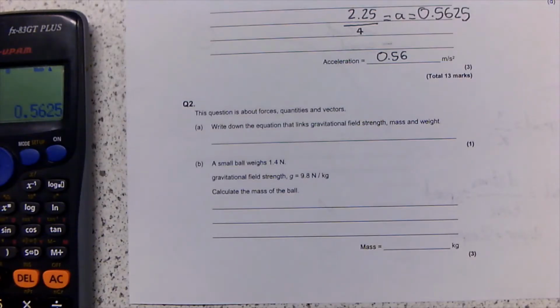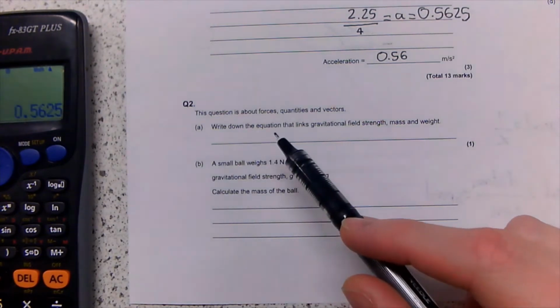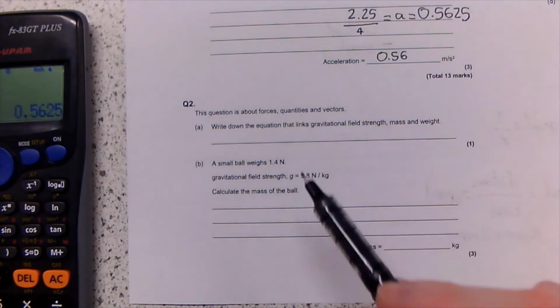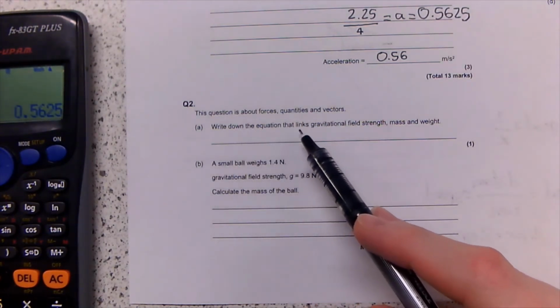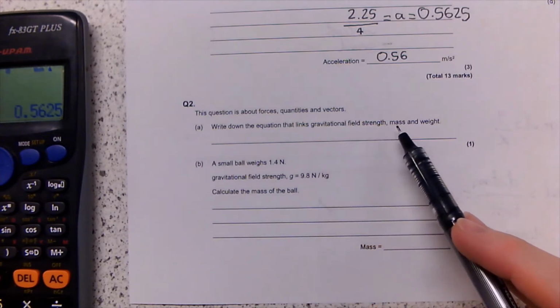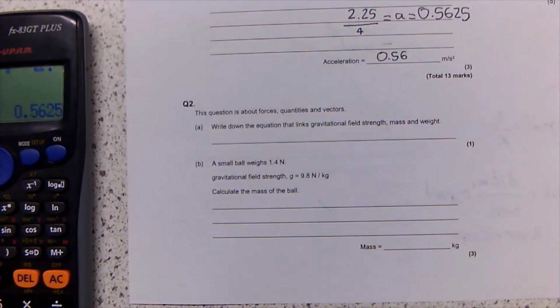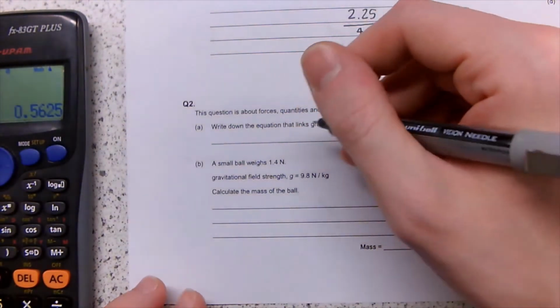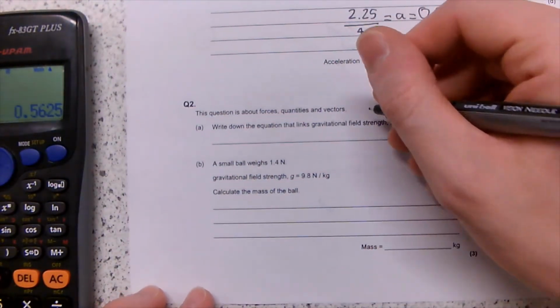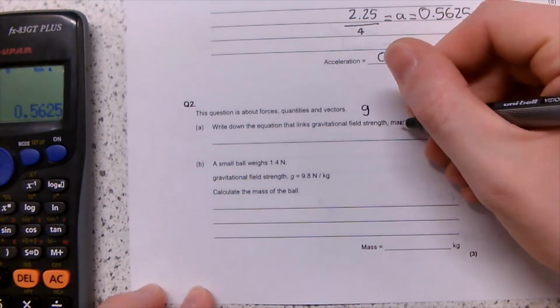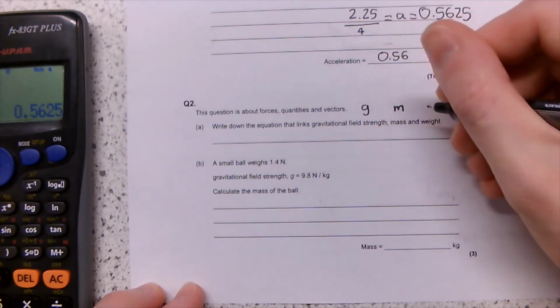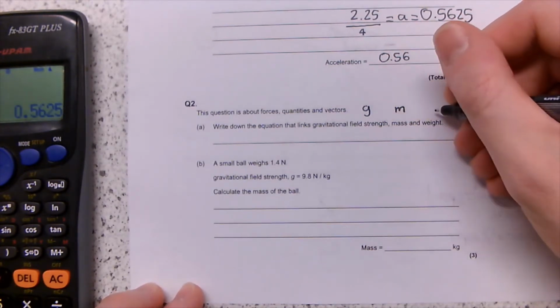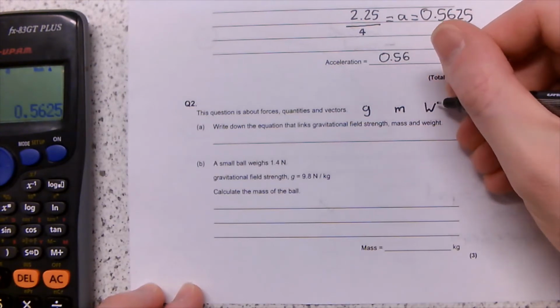Okay, so moving on to question 2 then. This question is about forces, quantities, and vectors. Write down the equation that links gravitational field strength, mass, and weight. Okay, so that's an equation that links gravitational field strength, which would be the symbol G, mass, which would be the symbol M, and weight, which would be the symbol W.